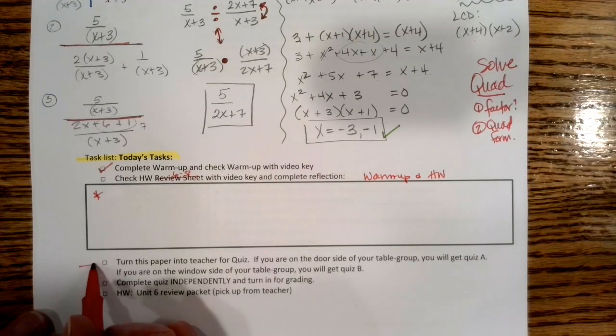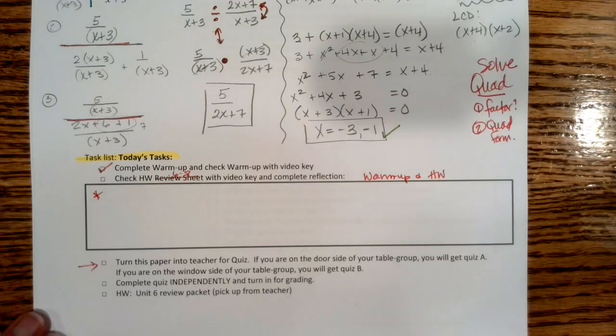You're going to turn this paper in to the teacher and they're going to give you a quiz. If you sit on the door side of your table group, you get A. Window side gets B. You're going to complete your quiz independently, turn it into the inbox for grading, and then your Unit 6 review packet you can pick up from the teacher.